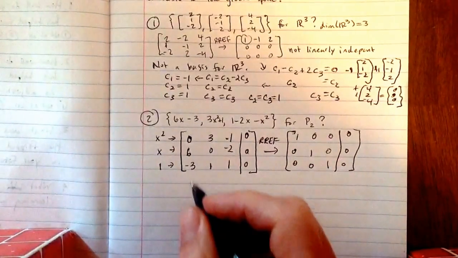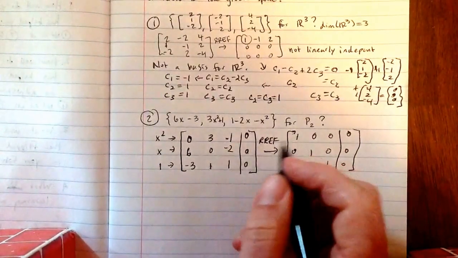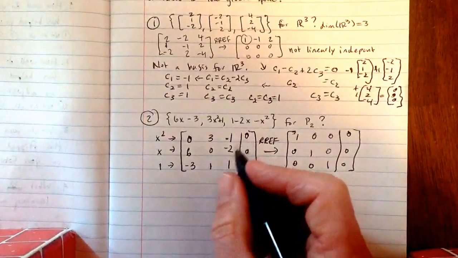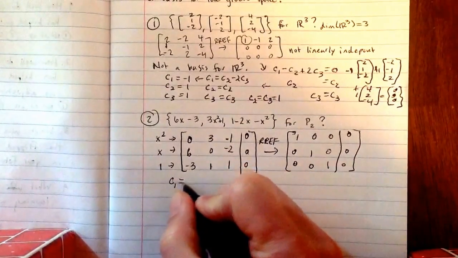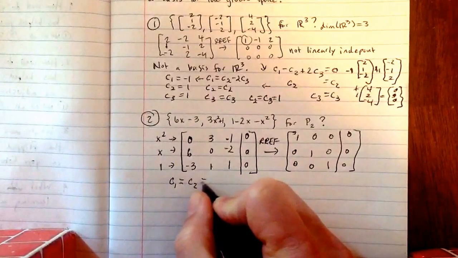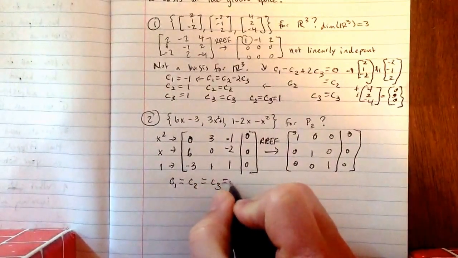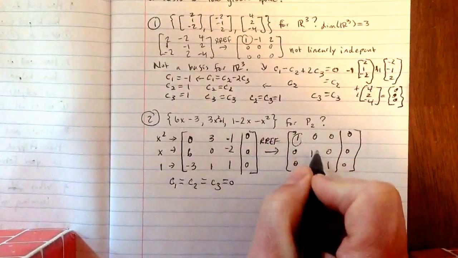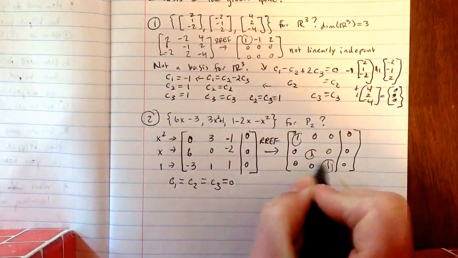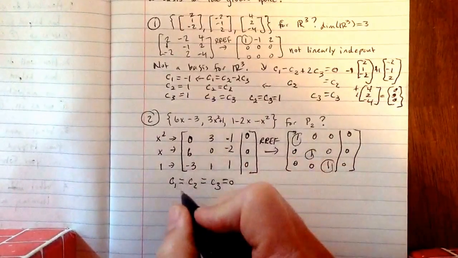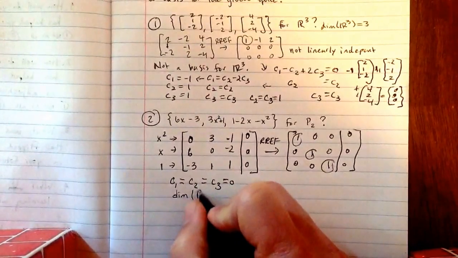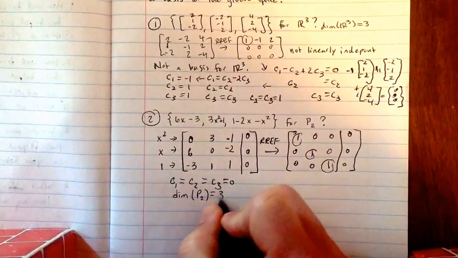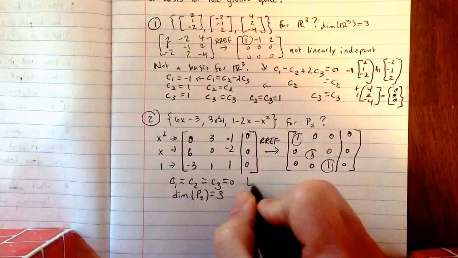So what that means is the only way to get my polynomial would be C1, C2, and C3 equal to 0. That's what it means when I have these three pivots, right? So I have three vectors, which is the same as the dimension of P2. And from this I can tell that they're linearly independent.